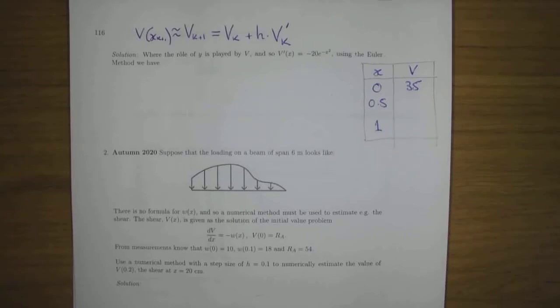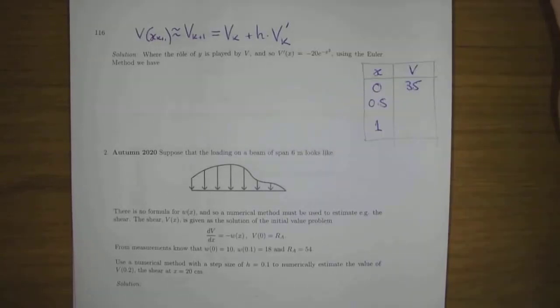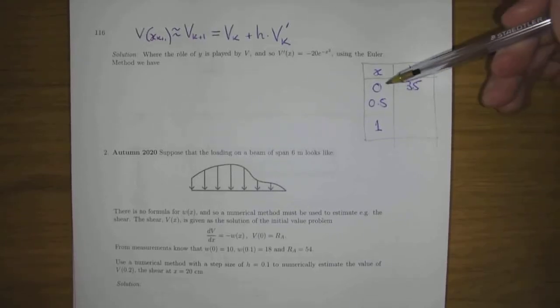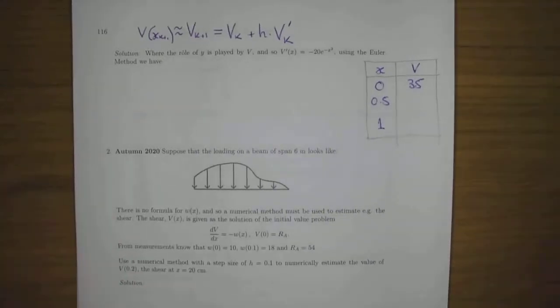Now, what's the difference between this question, which was for a closed book exam assessment, and what you're going to get? Well, this isn't very accurate, and we're interested in knowing the shear over a full beam. So you'll be asked to go from 0 to, say, 6 meters, and in much smaller steps, which means you'll be using Excel. Okay, so off we go.